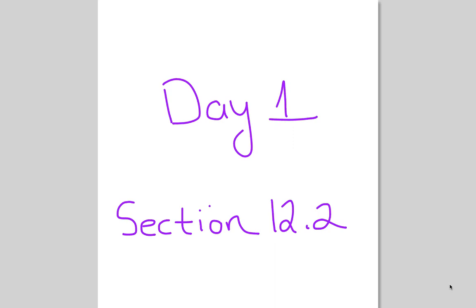So here we go with 12.2. Don't forget to go back and look at 12.1. There was a warm-up in there for you in the daily agenda in the day one folder. Make sure you take a look at that. Don't forget to do the exit ticket. That's also in there. You don't have to do the exit ticket right now. You can wait until you get some questions answered after you do homework. Don't forget about the homework. We will take this one day at a time. Okay, here we go.